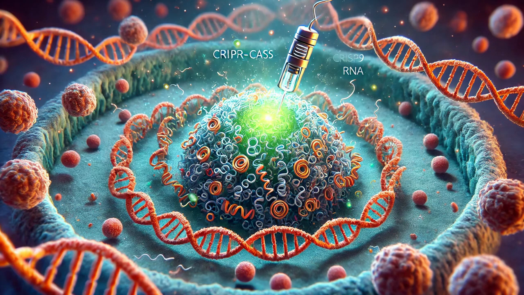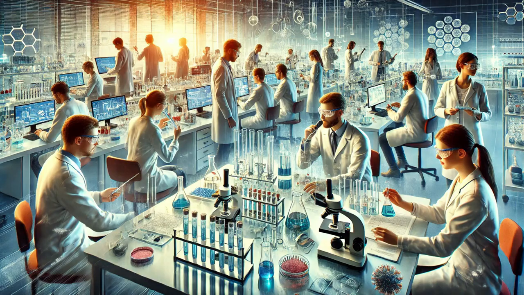CRISPR-based technologies are also revolutionizing antimicrobial therapy. By using CRISPR systems, scientists can precisely target and cut bacterial DNA, disabling essential genes and killing the bacteria. This method holds potential not only for treating infections, but also for engineering bacteria to be more susceptible to existing antibiotics.